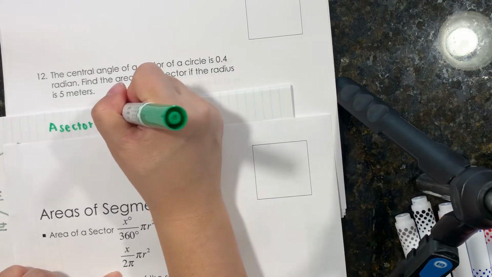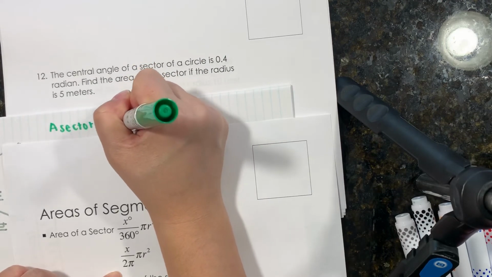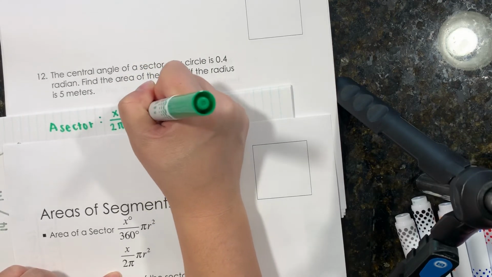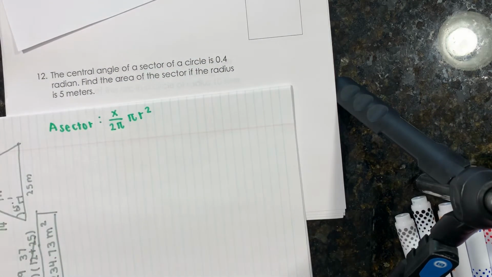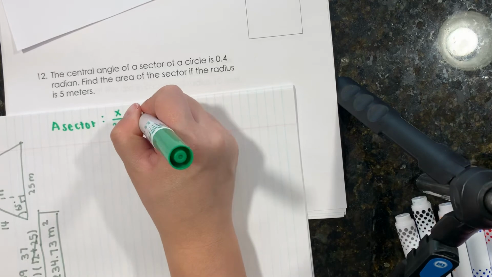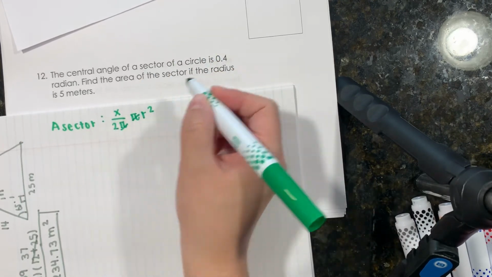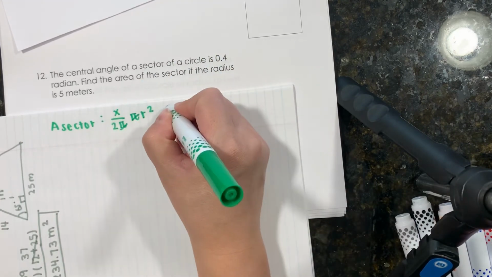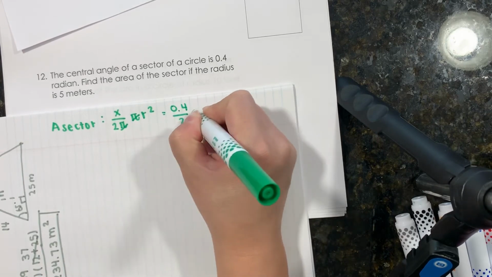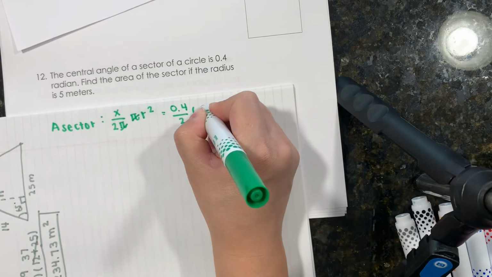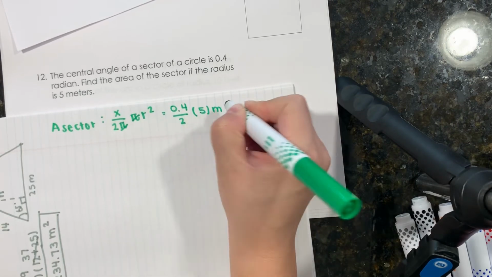It's x over 2 pi times pi r squared. Now I notice that my pi's are going to cancel. My sector is 0.4 radians, so I'm going to plug in 0.4 for x divided by 2 times radius squared, and my radius is 5 meters.